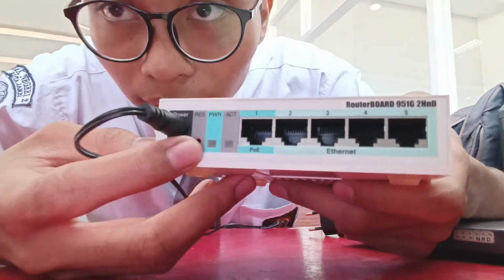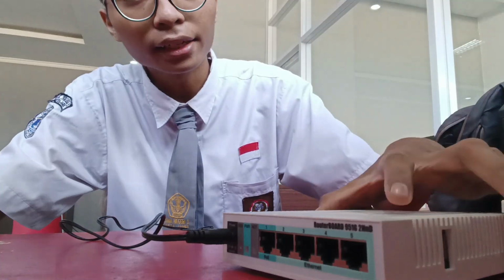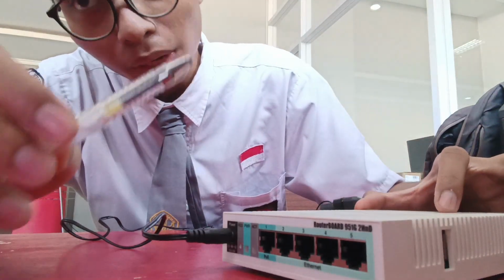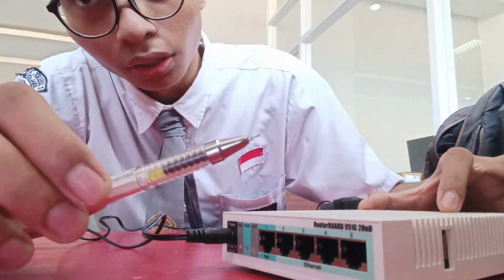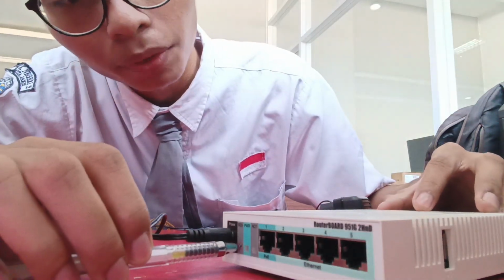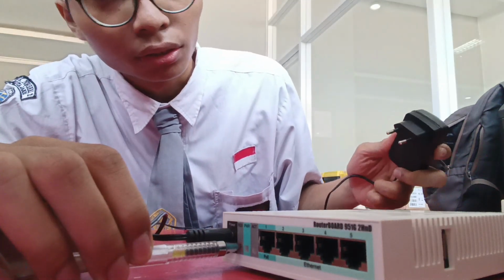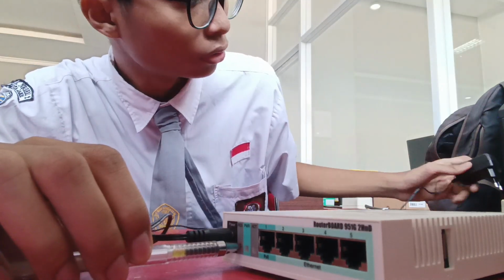This section says "reset." Then I will press down the reset button using the tip of my pen. As you can see, you can use any pen for this. The power adapter is not plugged into any source yet, so I will plug it in.